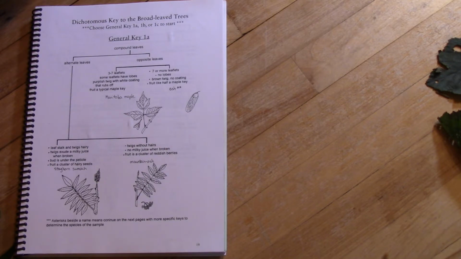So this key, again, just like our conifers, is only for local native species. This key is specifically designed for Nipissing University students who are walking around in the woods of North Bay. If you are in Southern Ontario, you may find some species that aren't in this key. I'm going to try to supply you with some other keys to help you out, and there's a lot of resources online. That being said, this key has 3 parts.